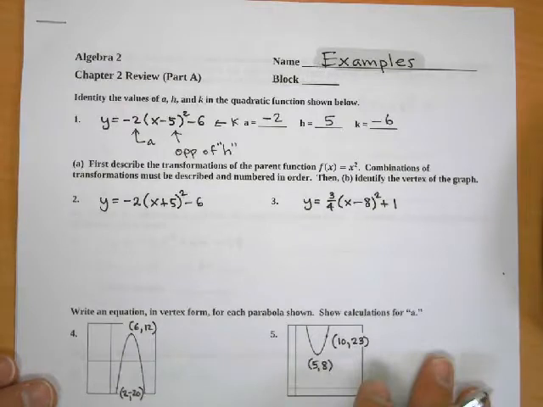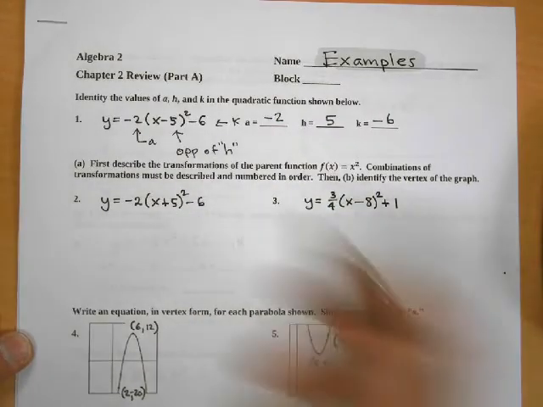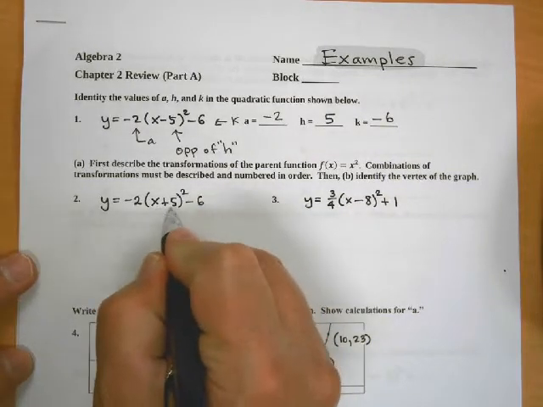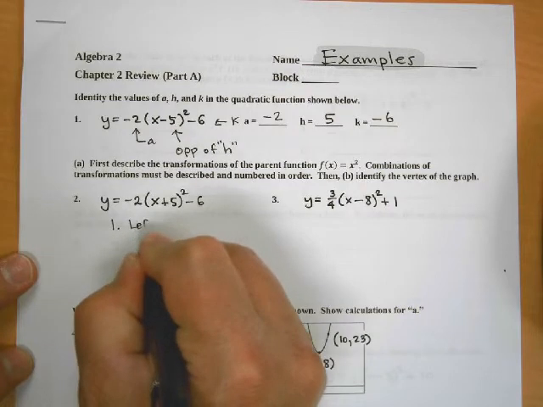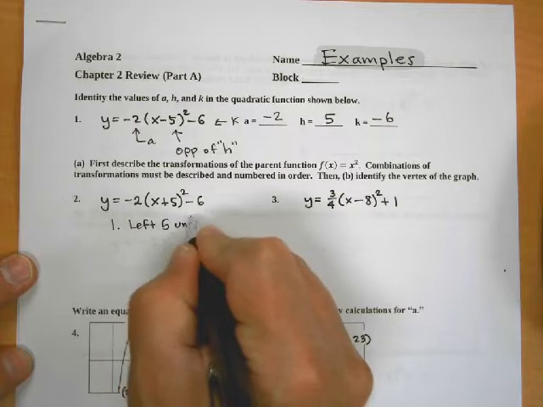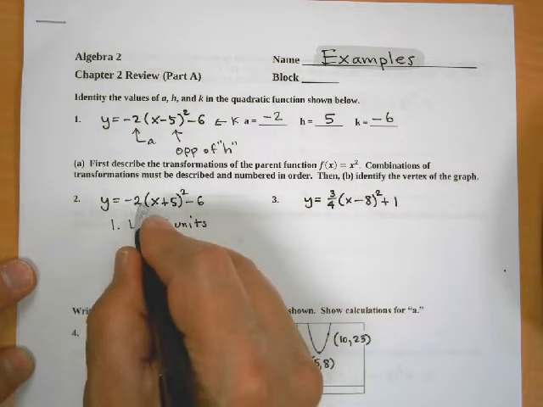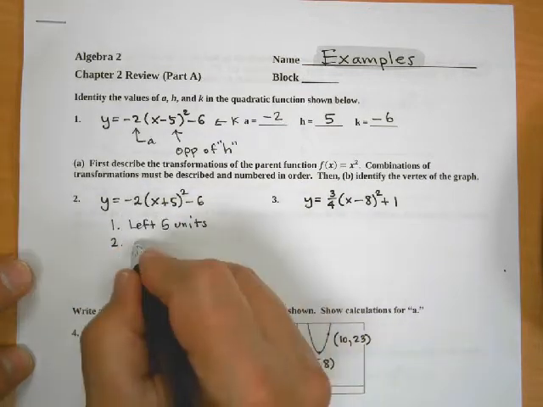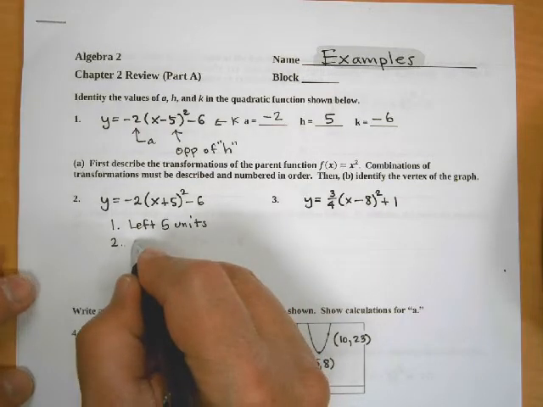We're supposed to describe the transformations and then identify the vertex. The transformations that happen here in order are inside the parentheses. There's a movement to the left 5 units. Remember, that's the opposite of H, so that's why I went to the left instead of the right. And then it's times 2. We'll take care of the negative sign later. When you multiply by a number bigger than 1, it stretches it vertically.